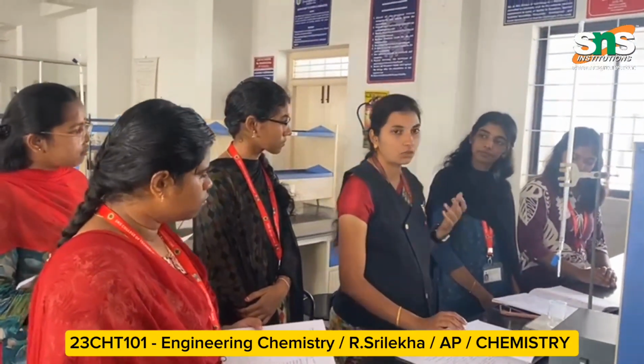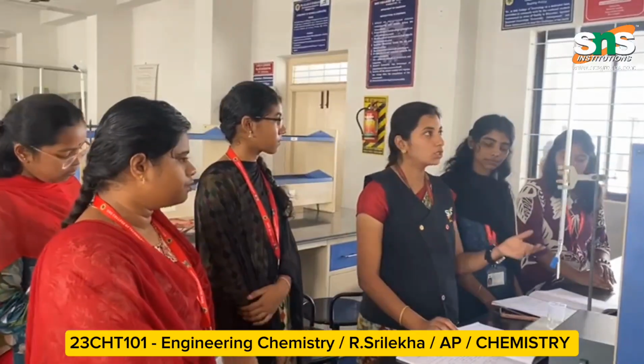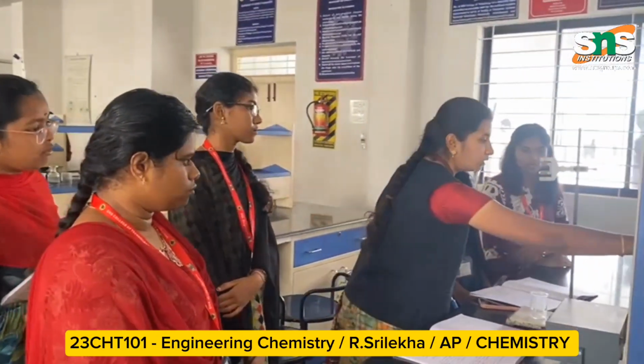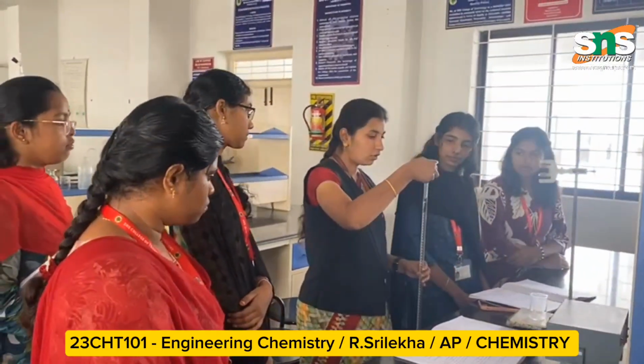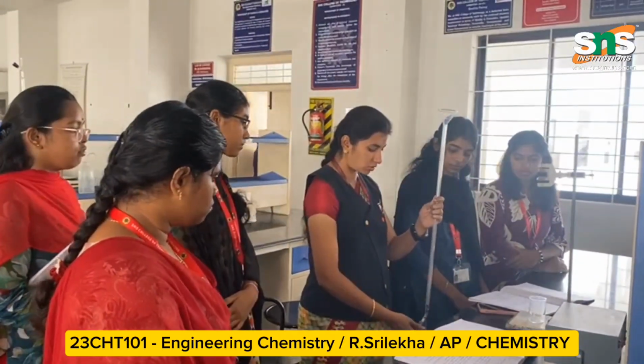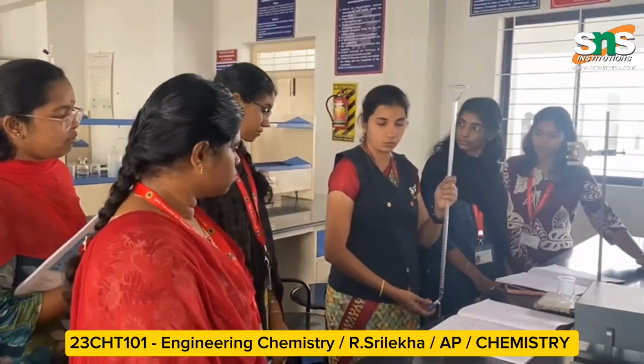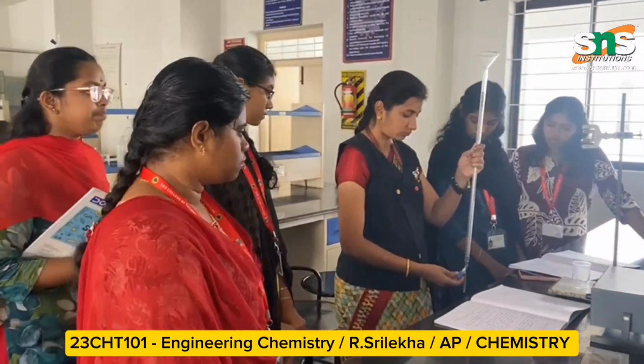Okay, so with this we are going to check the burette solution of sodium hydroxide. Now I am adding sodium hydroxide to the burette and reading the lower meniscus of the burette solution. We have to check whether the burette stop cock is closed.